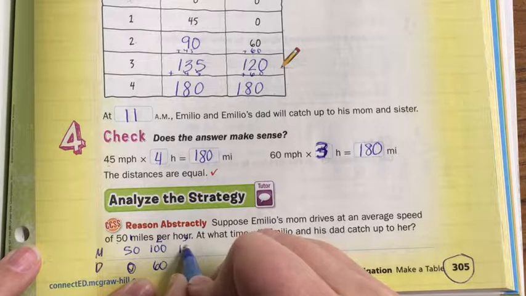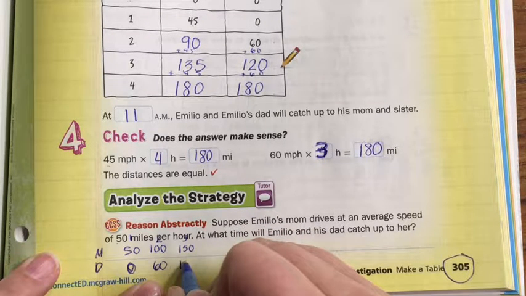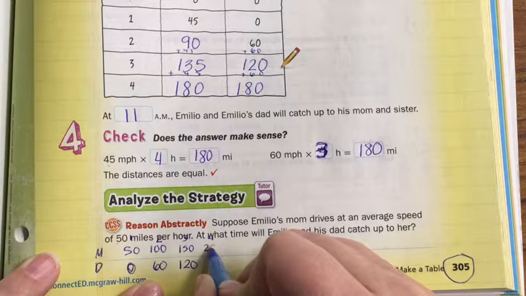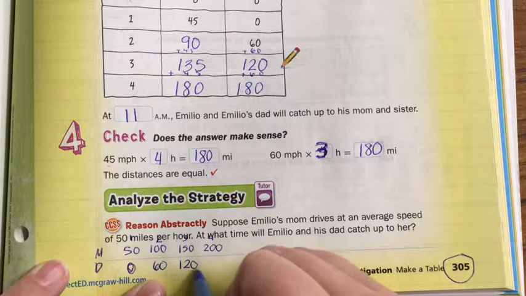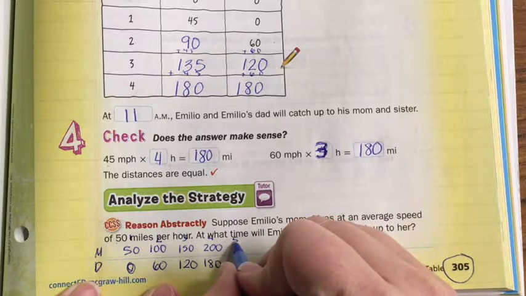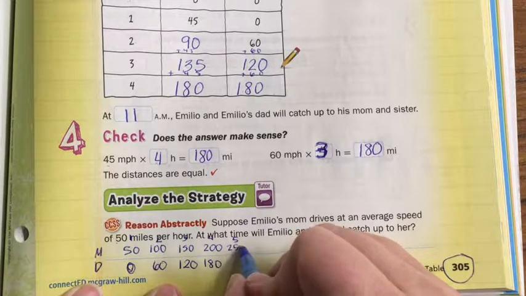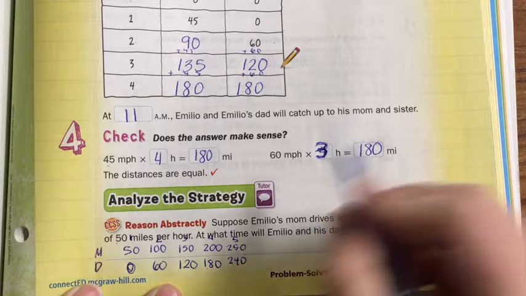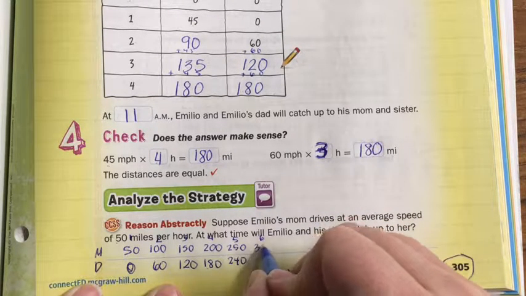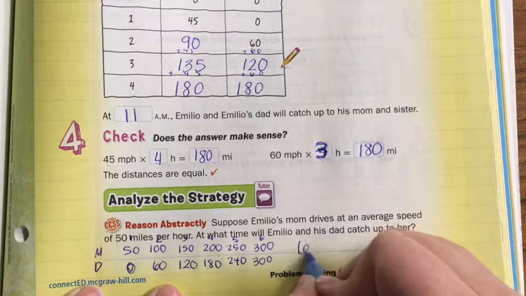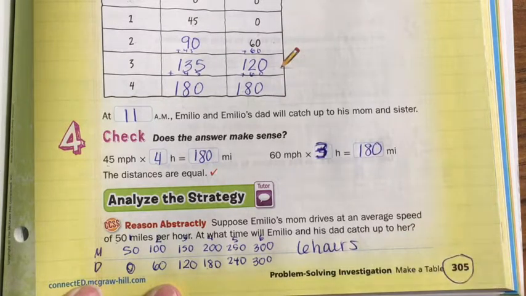At 3 hours it would be 150, so 60 onto that is 120. If this is 4, then add 50 onto that, that's 200. And add 60 onto that, that's still 180, so it'll be more than 4 hours. At 5, that's going to be 250, so add 60 onto that, that's going to be 240, still not caught up. 6 will be 300, add 60 onto that, 300. Oh, finally. So after 6 hours, after 7 a.m., they'll catch up.